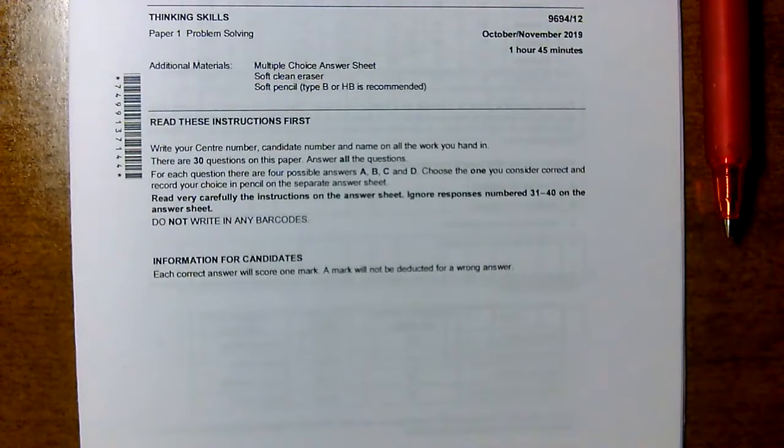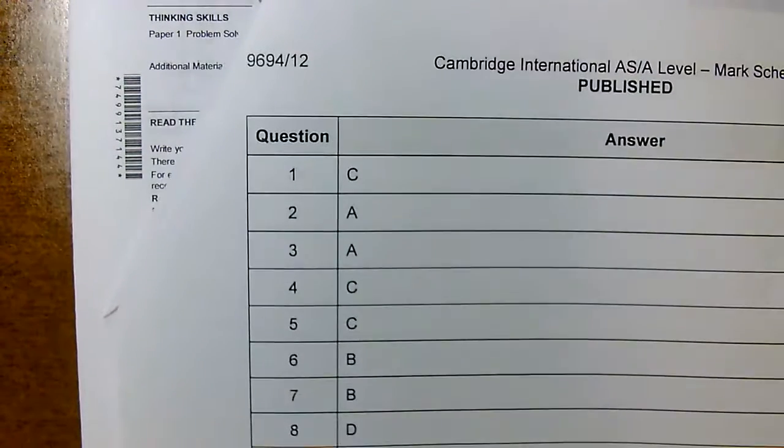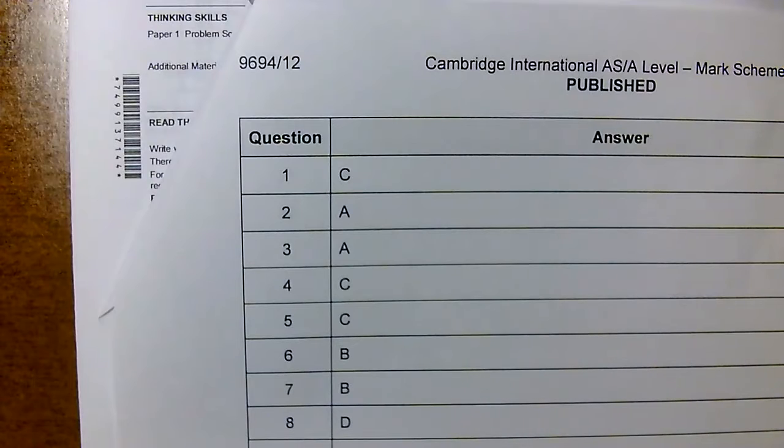All right, well, let's go over the first 8. Before I even go over those first 8, I'm going to go ahead and give you the correct answers for the first 8. So I'm going to put up the answer key here. Correct answers for 1 through 8: 1 was C, 2 was A, 3 was A, 4 was C, 5 was C, 6 was B, 7 was B, and 8 was D.